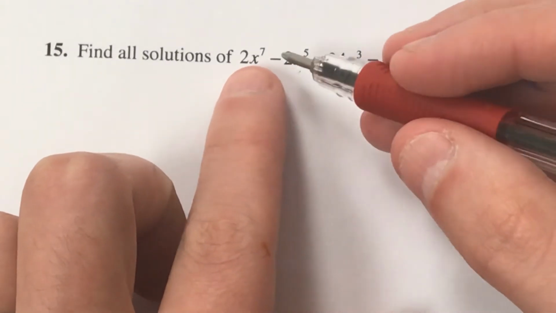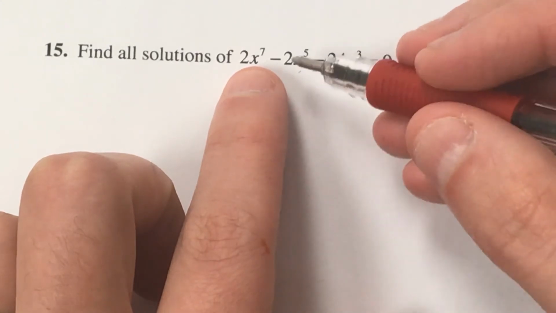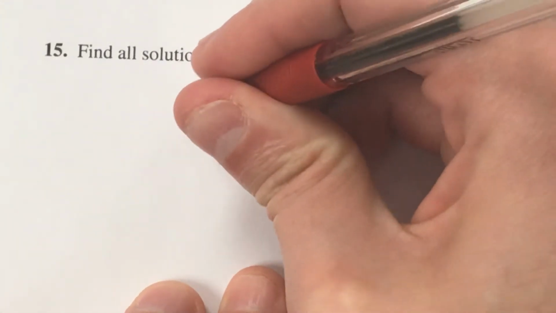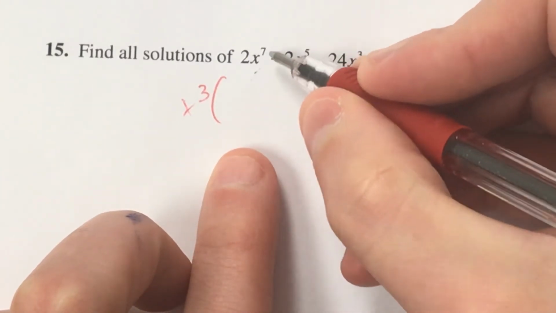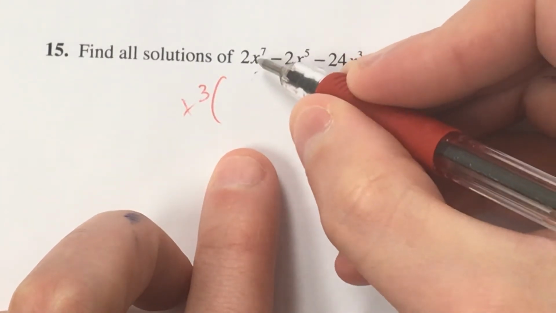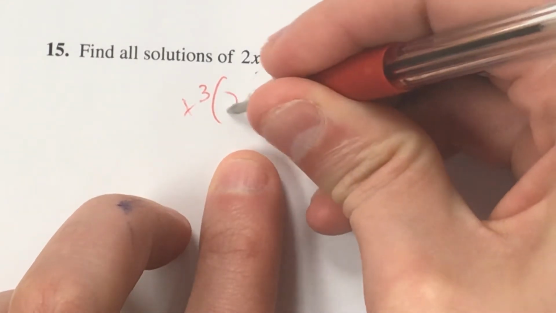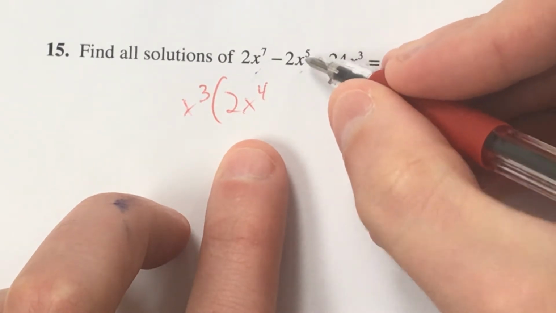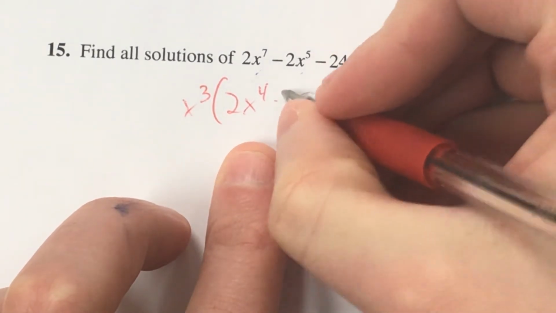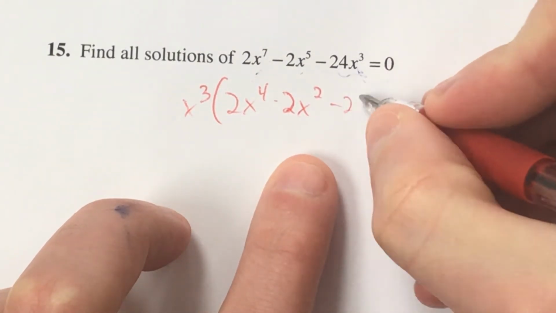The greatest amount you can take out is 3, because they all have at least 3 x's. So if you factor out an x to the 3rd, then if you take away 3 x's, you would have 4 left. So 2x to the 4th. If you take away 3 of these, you would have 2 left. And if you take away 3 of those, there's just the 24.